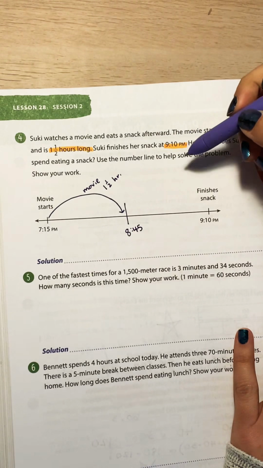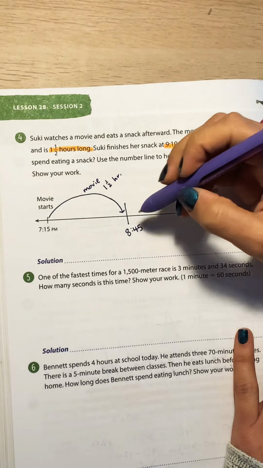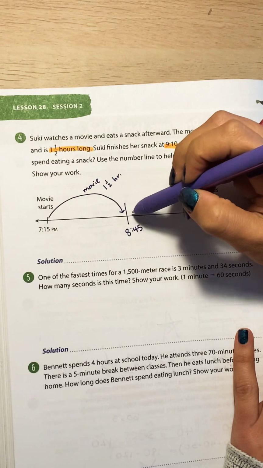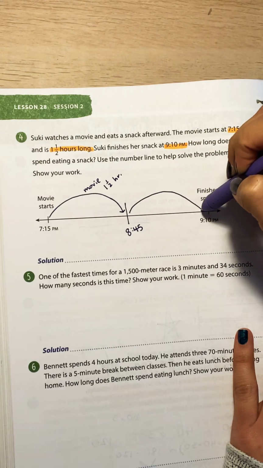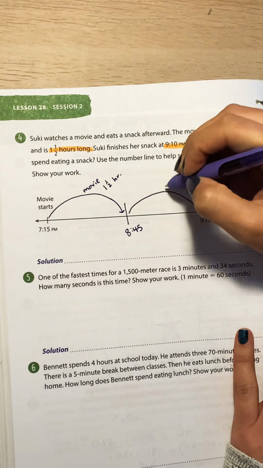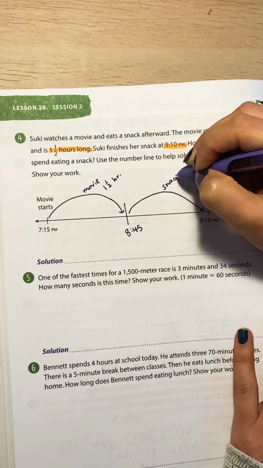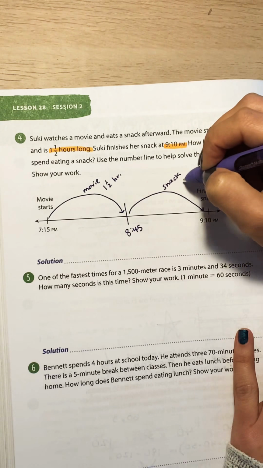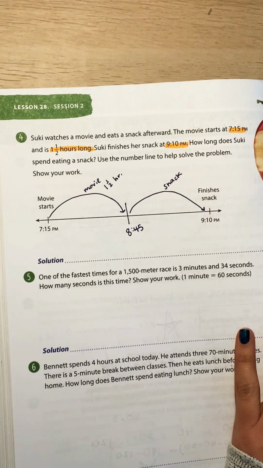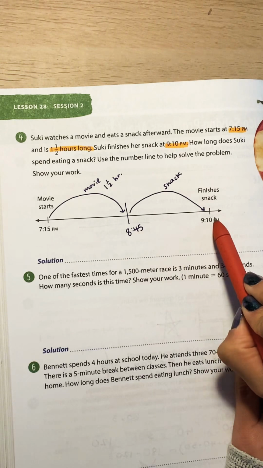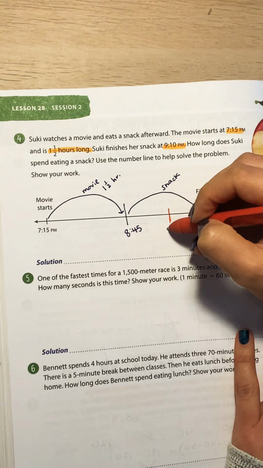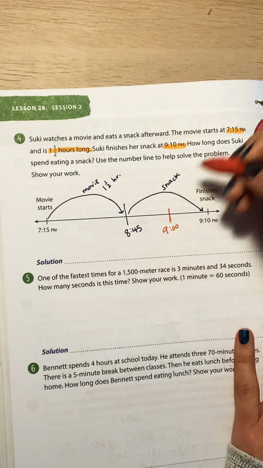Okay, the rest of the time she's eating her snack. So 8:45 to 9:10. Don't know how long that is. That's what we need to figure out. So again, I don't really want to figure out how much 8:45 all the way to 9:10, but I could figure out both of those to 9 o'clock.